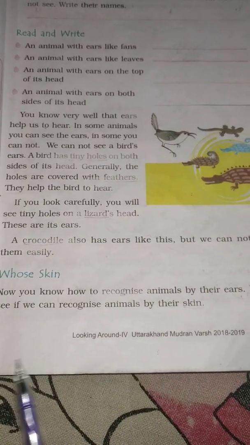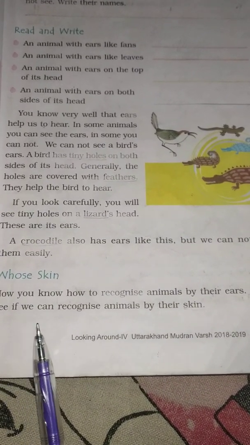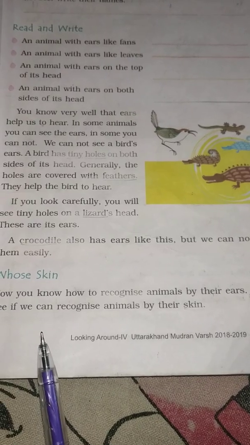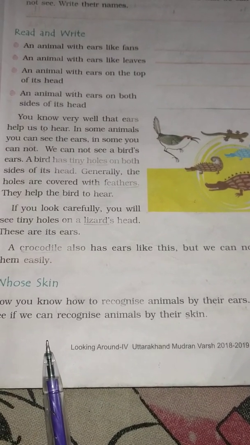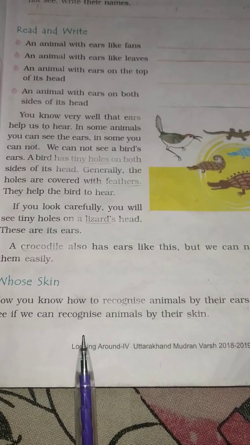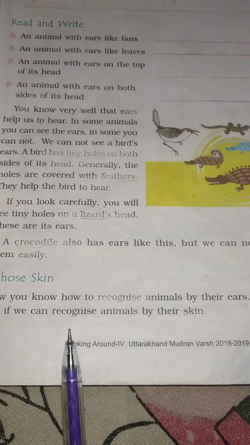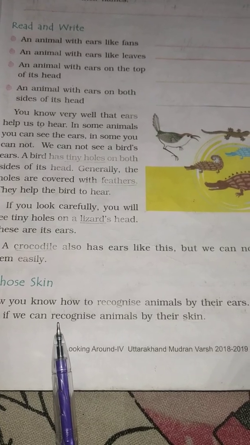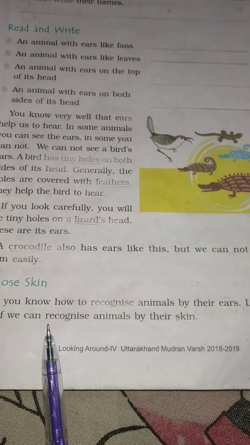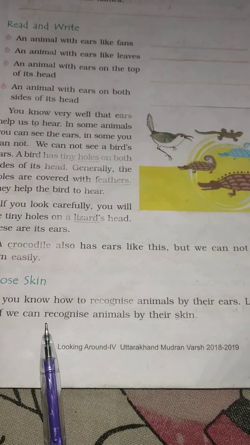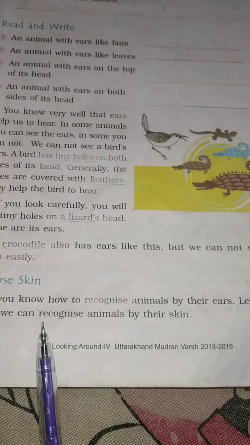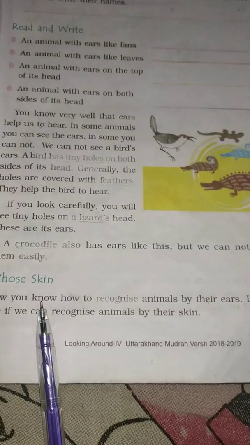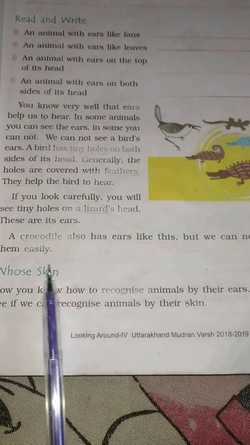Children, in the last video, we learnt about those animals whose ears we can see and those animals whose ears we cannot see, and how we can recognize animals by their ears. Today we will discuss those animals whose patterns can be seen on their hair, and how we can recognize them. So let's start the topic: skin.